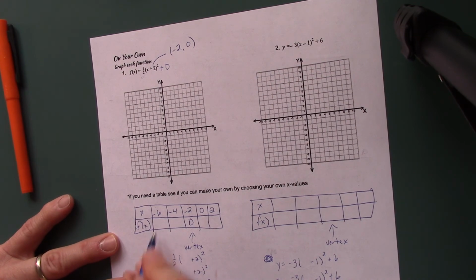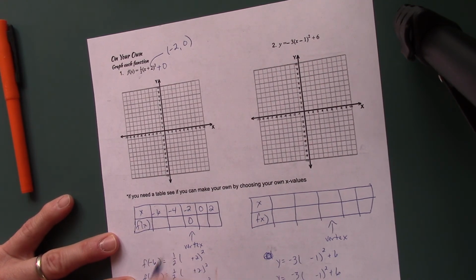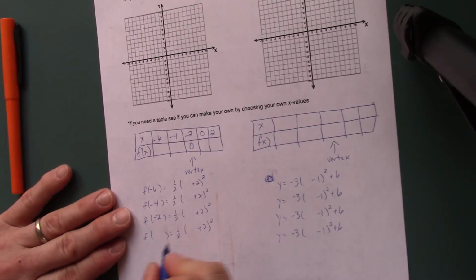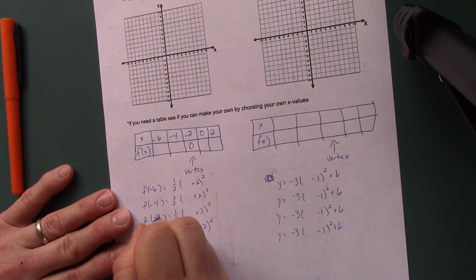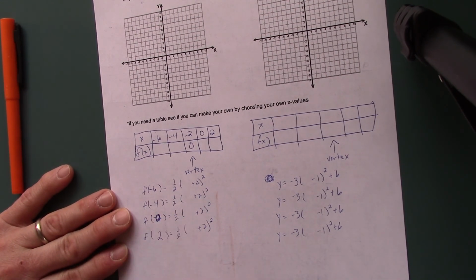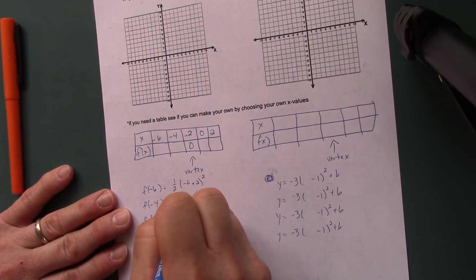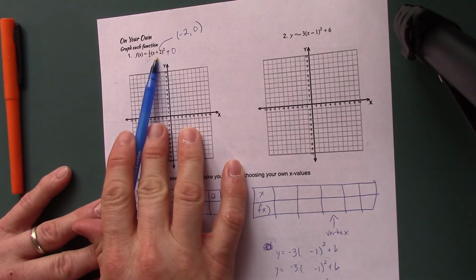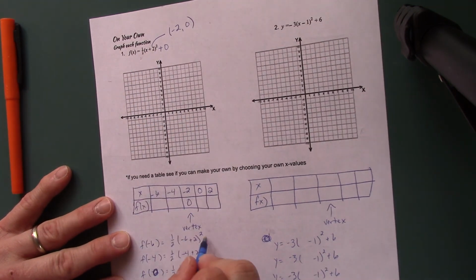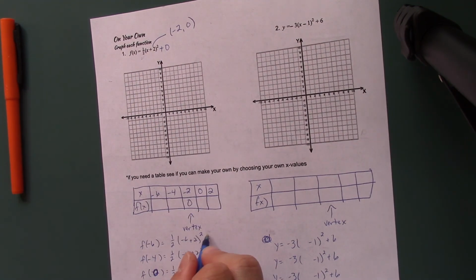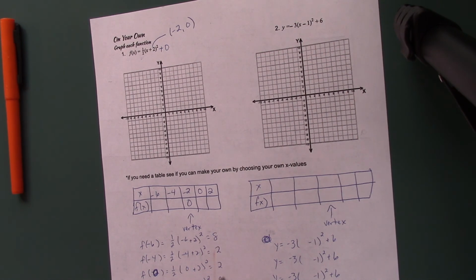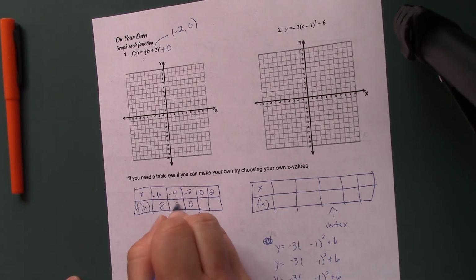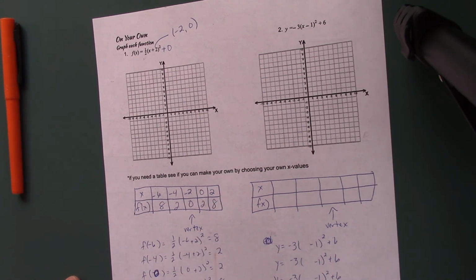So I want to find f of -6, f of -4, f of -2. Okay, excuse me, I already found f of -2. Let's find f of 0 and f of 2. And I'm just going to plug those values into the original equation, this thing right here for x. Okay, so from this one, I get 8. From this one, I get 2. From this one, I get 2. From this one, I get 8, which makes sense because, as we have said, these things reflect.